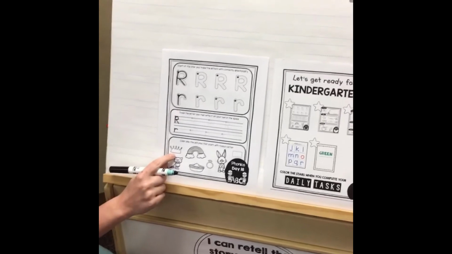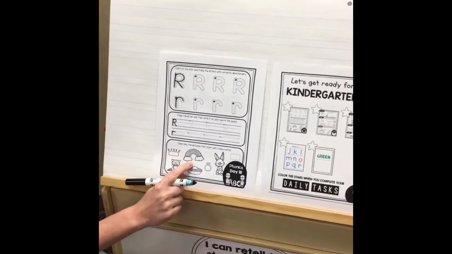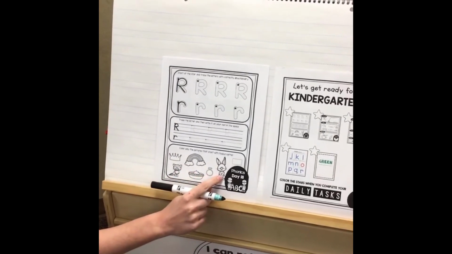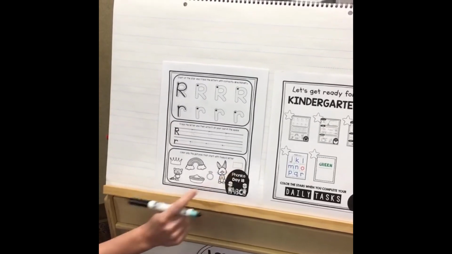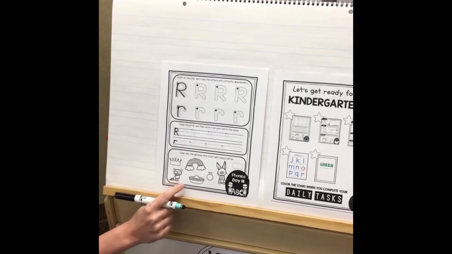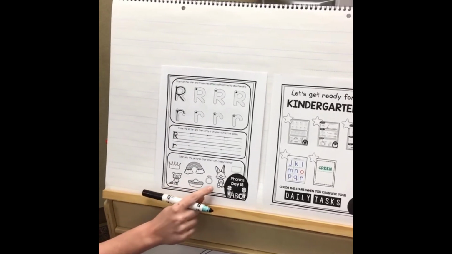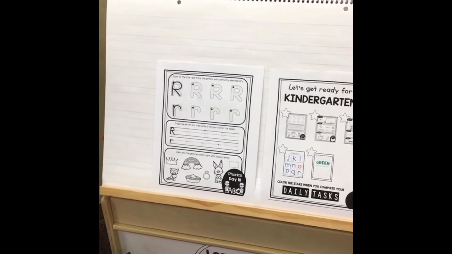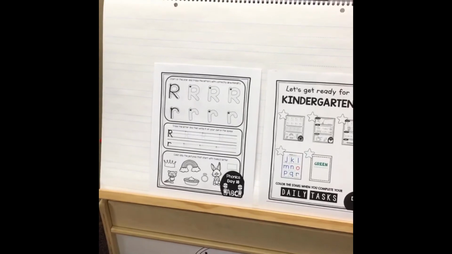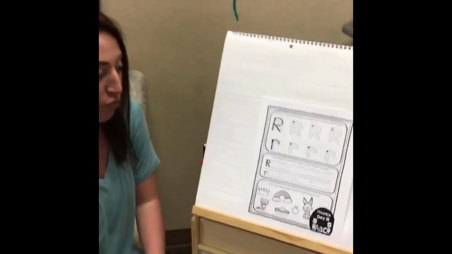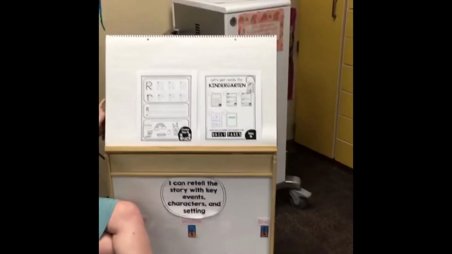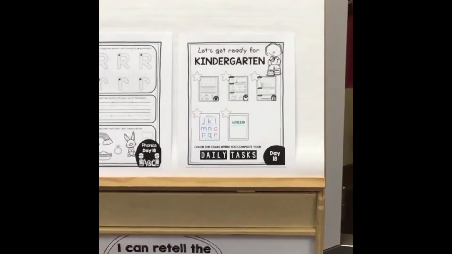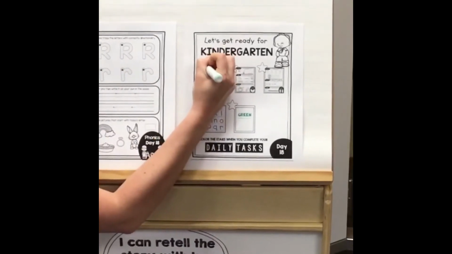We have a crown, rainbow, rabbit, one of my favorite animals, rectangle, that's a shape, raccoon, pie, ring. So you are only going to color the pictures that start with the letter R and the sound R. All right, we finished our first activity, so I'm going to color in a star. And when you guys are done with your first page, you'll color in your star.